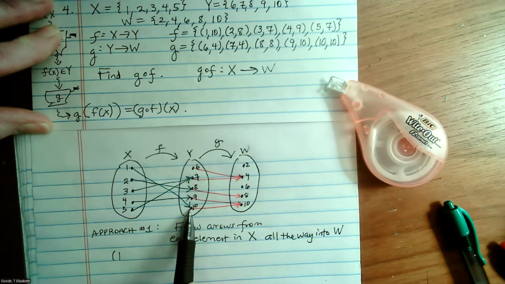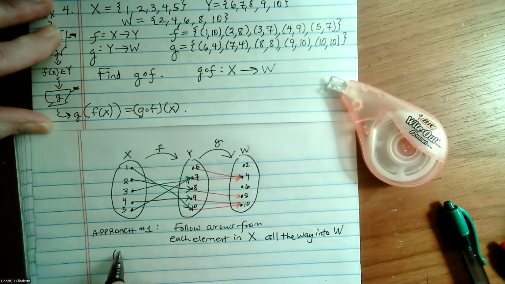And where does 10 go? To 10. So that means 1 starts out there, passes through 10, and winds up at 10. See it?